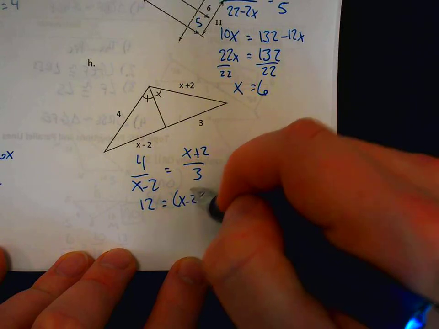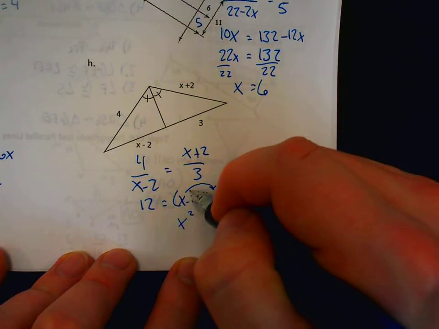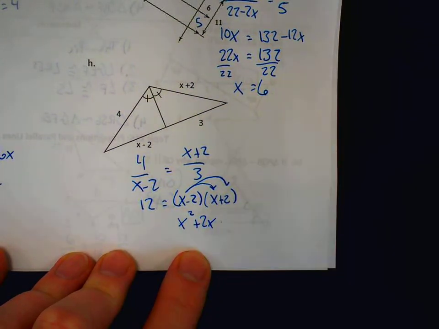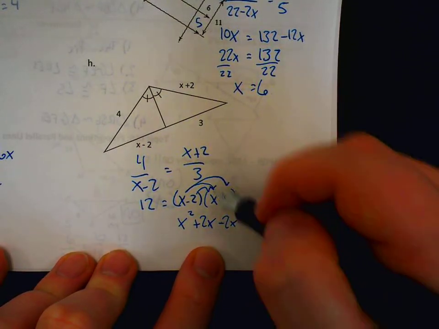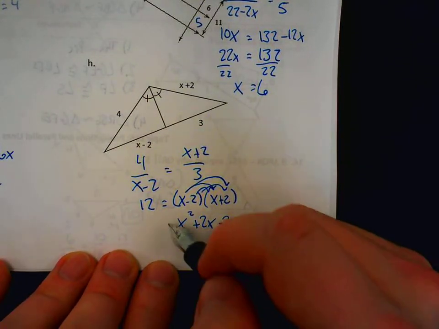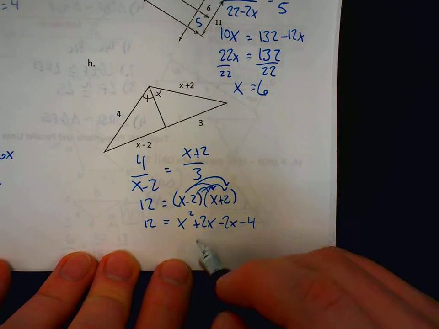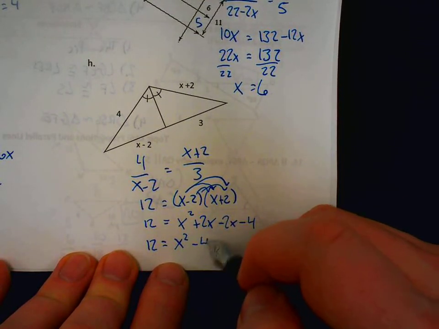Multiply together the first terms, x times x would be x squared. Multiply together the outer terms, x times 2 would be positive 2x. Inner terms, negative 2 times x would be minus 2x, and then last, negative 2 times positive 2 would be negative 4. Our two terms in the inside are going to cancel out. 2x minus 2x is 0, and that's going to give me 12 equals x squared minus 4.